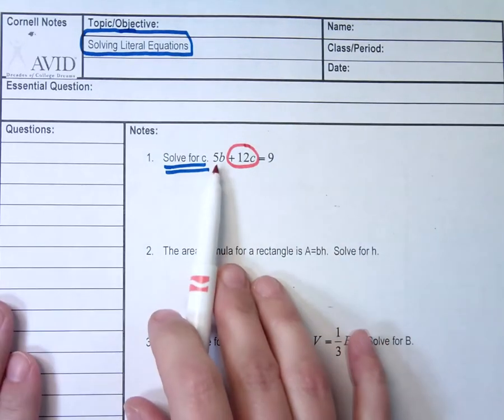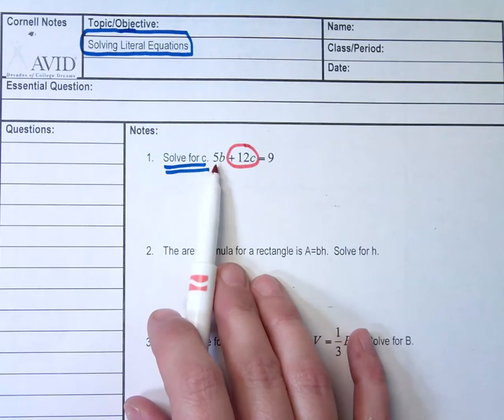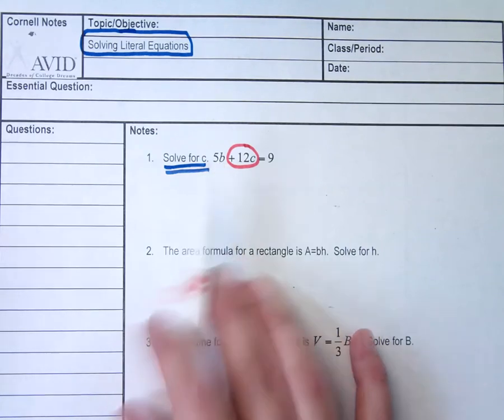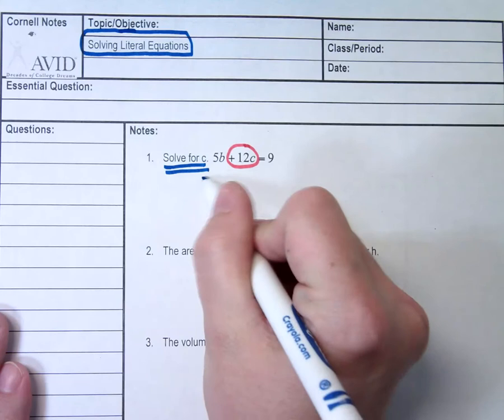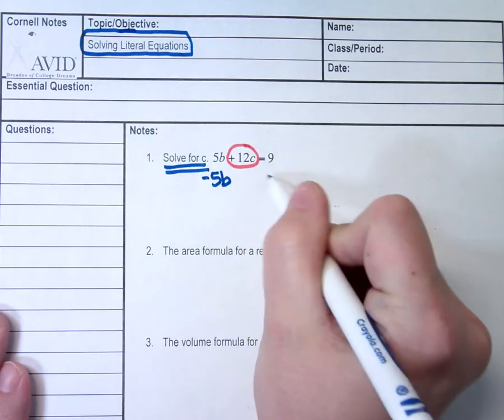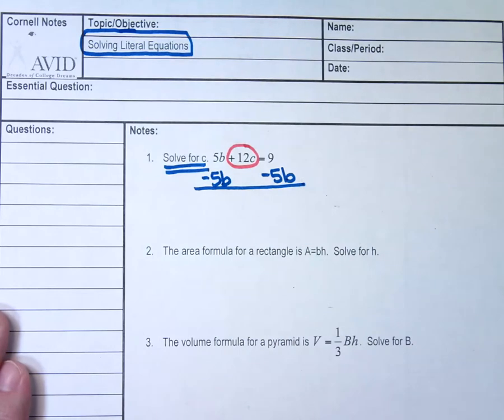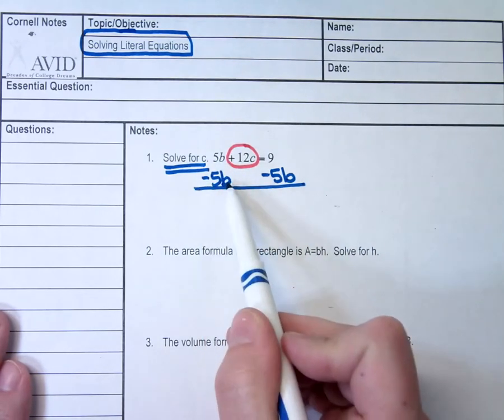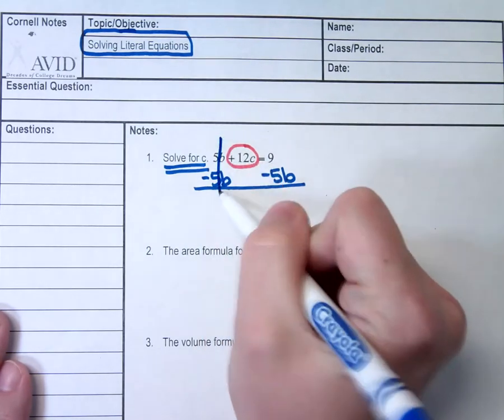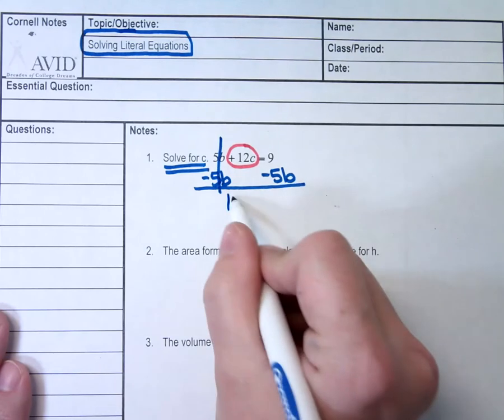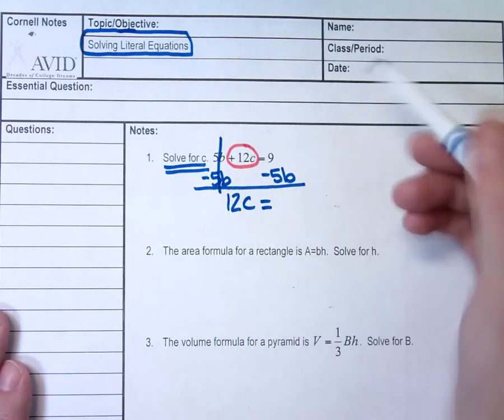The rule of whatever is outside the circle, you add or subtract, still applies. So if I want to get rid of a positive 5b, I have to subtract 5b, and I have to do this from both sides. 5b minus 5b is 0, so that's gone. Bring down the 12c, bring down the equals.